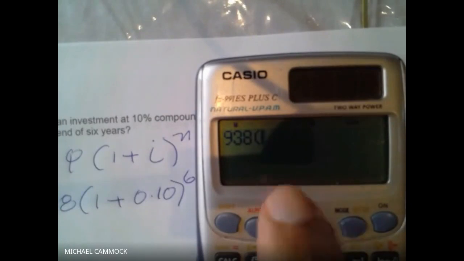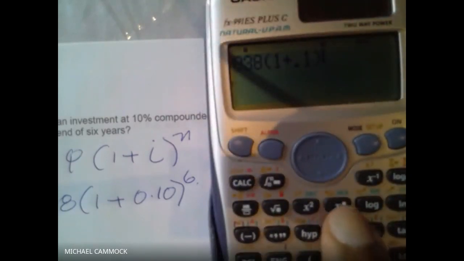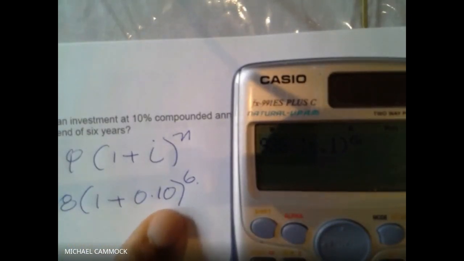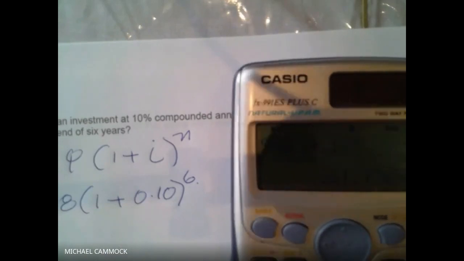So 938, I open the bracket, 1 plus 0.1, close bracket, to the power of. Now, that's the part that I think some people didn't quite get. There's a key on your calculator that raises it to a power. On my calculator, it's this key right here. So that's to the power of 6. So it's 938 times 1.10 to the power of 6. Press my equal sign. Now, that is my answer.